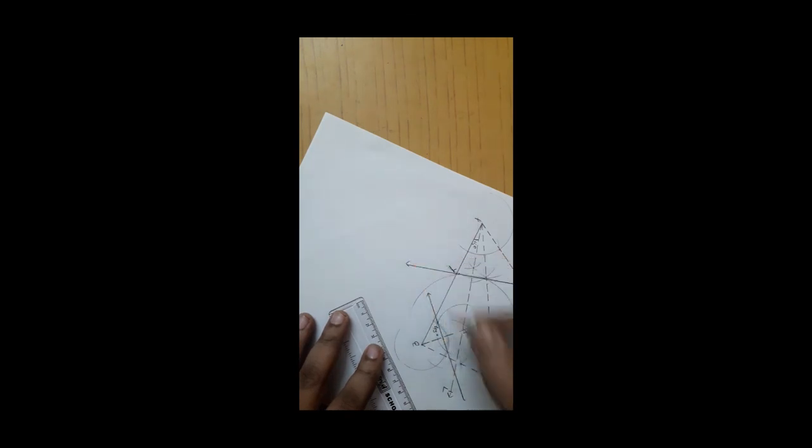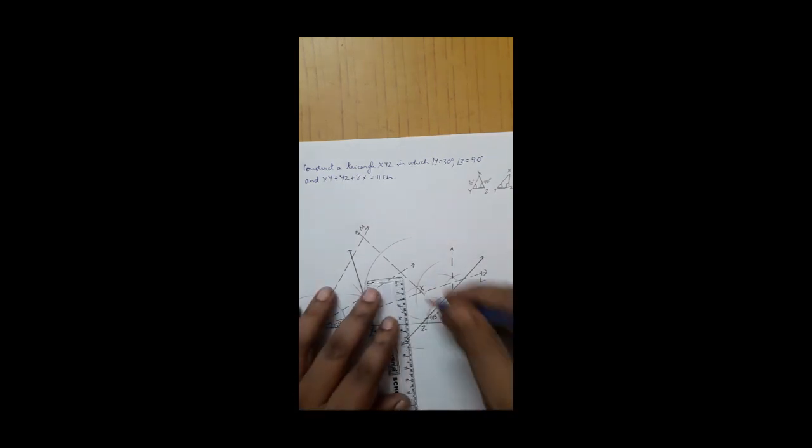This way. Then we see where this perpendicular bisector intersects this line PQ, and we mark that as Z. Okay, we've got X, we've got Y, we've got Z. We just need to join all of them.